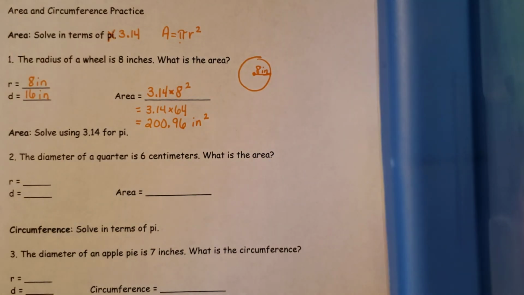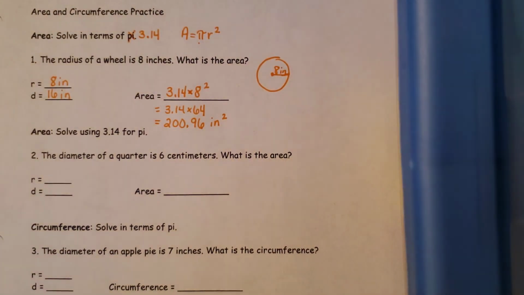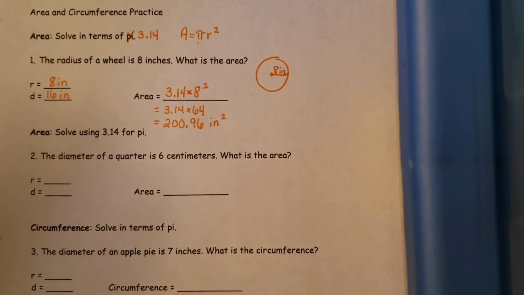And don't round at this point, because you're only going to end up with 2 decimal places in your answer. So just leave it exactly as you're given in your answer. That will make your answer that much more accurate.